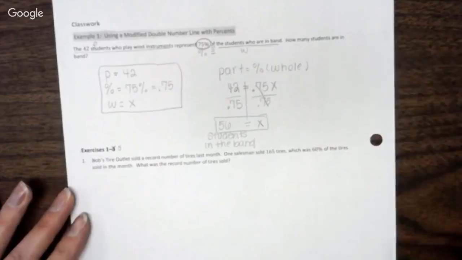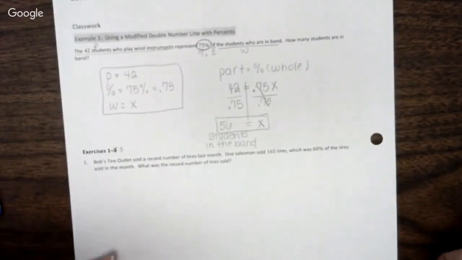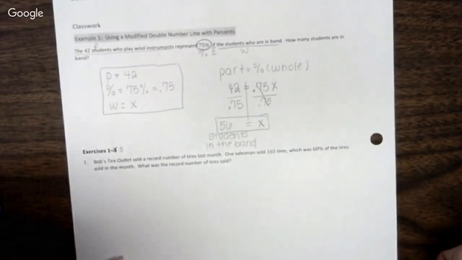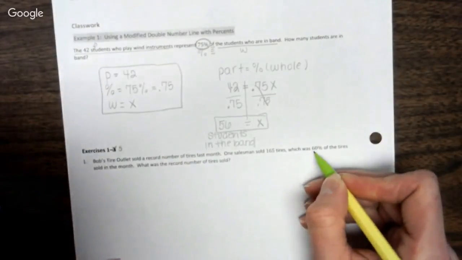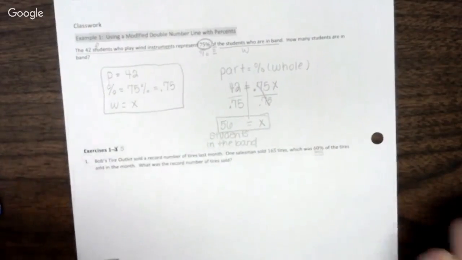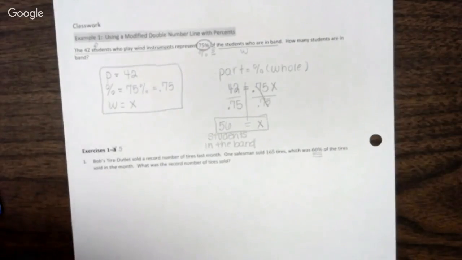All right, so let's try another one. It says Bob's Tire Outlet sold a record number of tires last month. One salesman sold 165 tires, which was 60% of the tires sold last month. What was the record number of tires sold? All right, I'm actually going to have you try this one on your own. It's very similar to before. Notice that it does not say that you are increasing 60% or decreasing 60%. So you're going to use that percentage in this problem. So go ahead and try this one on your own. Hit play when you're done and make sure that you have the correct answer with the correct work.